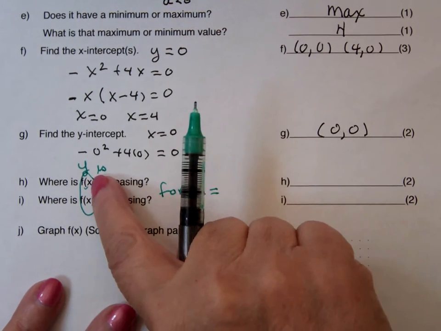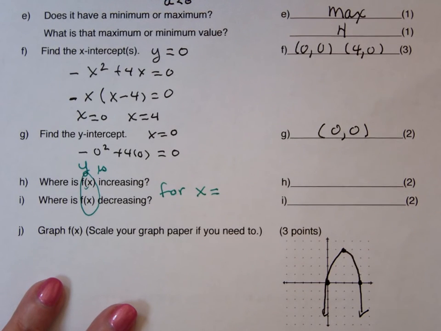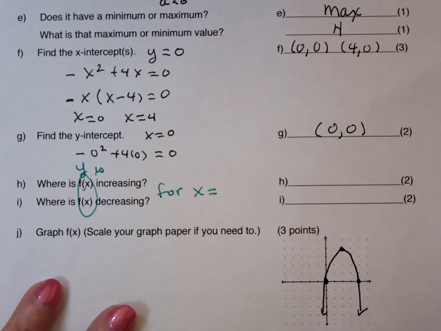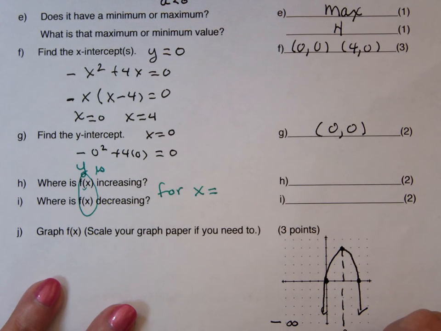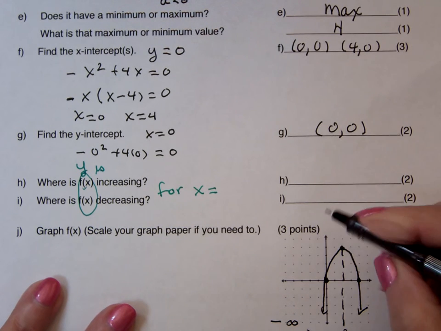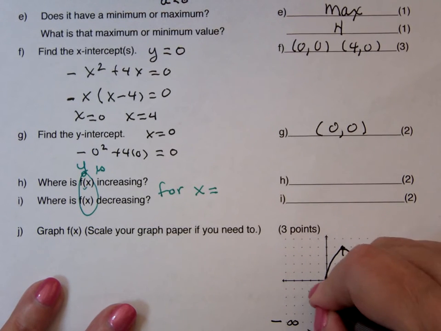Since there's no x value in there, it's looking for the x values. So if I go from minus infinity to 2, where the vertex is, I notice that my graph is increasing.